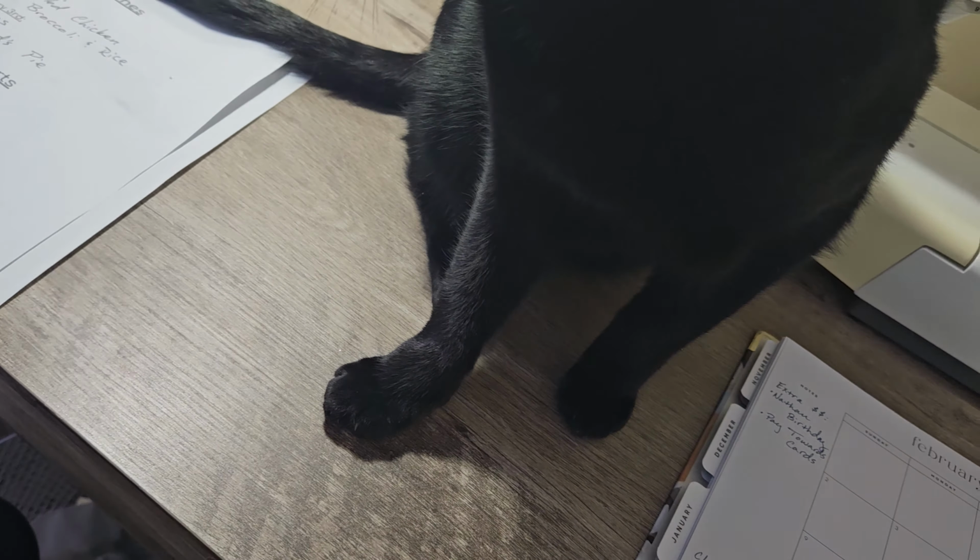So now that my kitten has totally destroyed my papers, he's not a kitten, by the way, but he still acts like one. That is pretty much what I wanted to go over with you on meal planning.